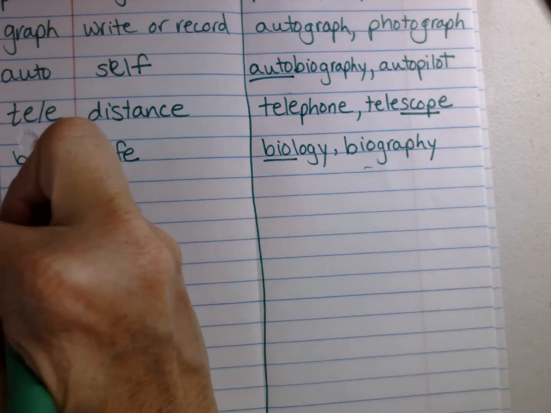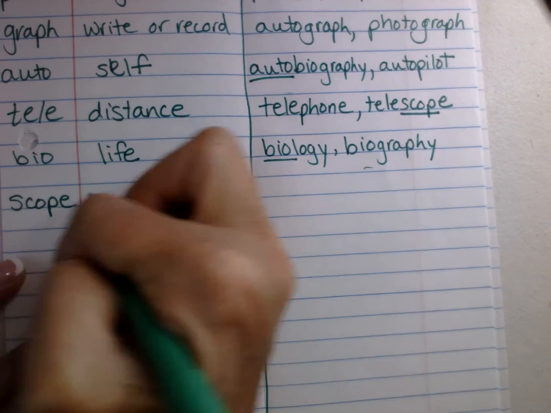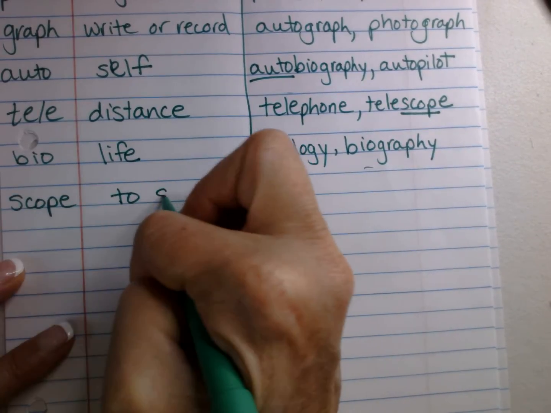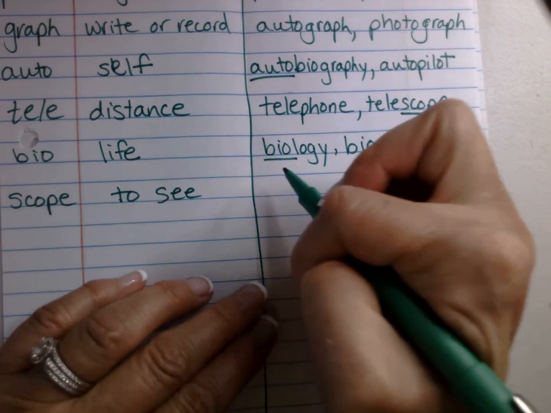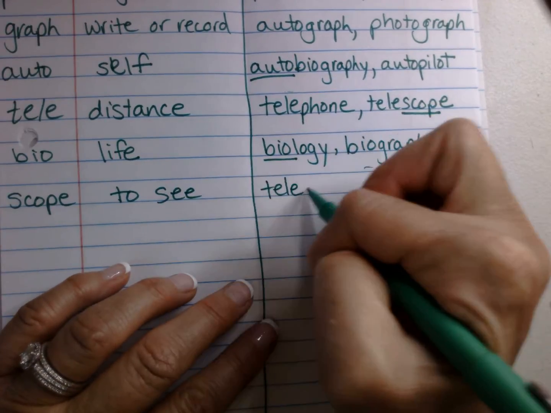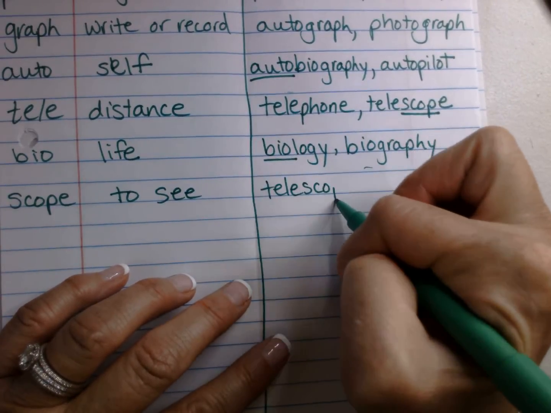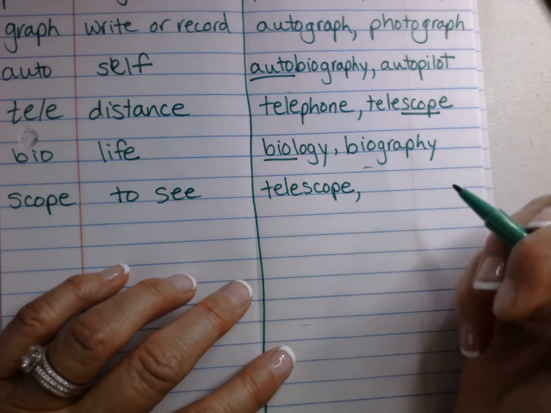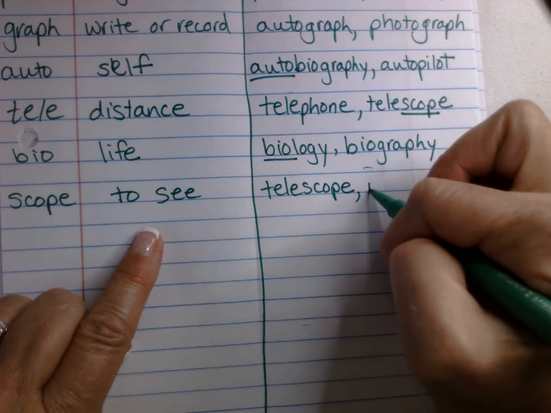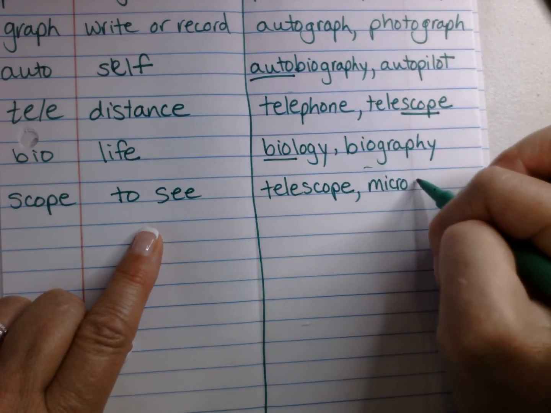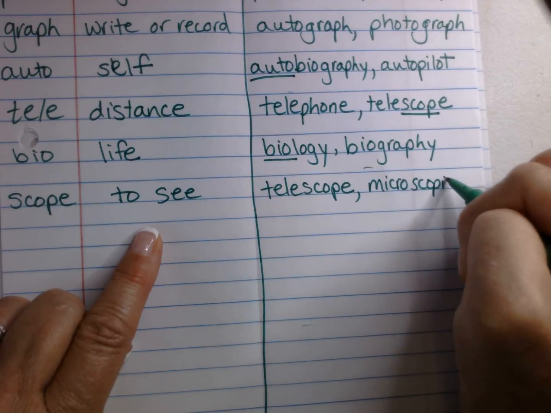We talked about scope, which means to see, like a telescope. Or microscopic.